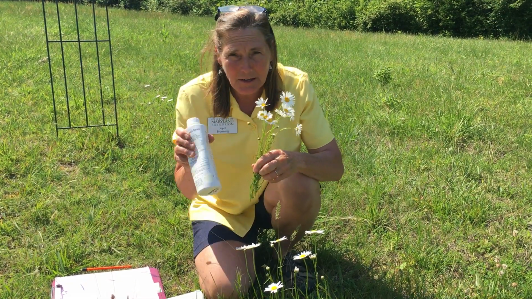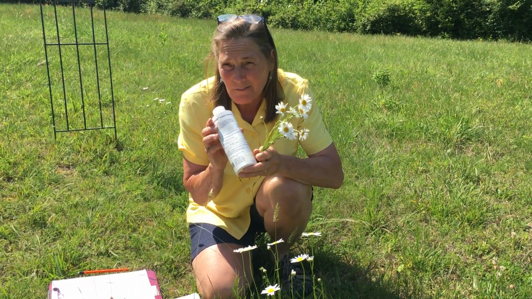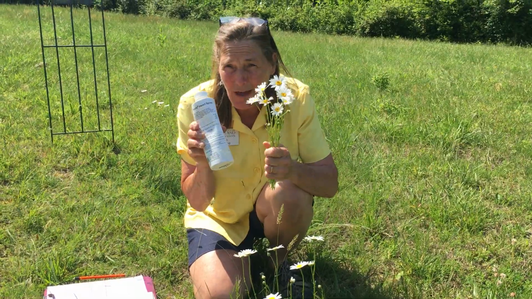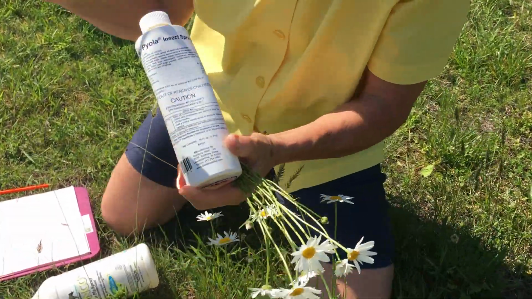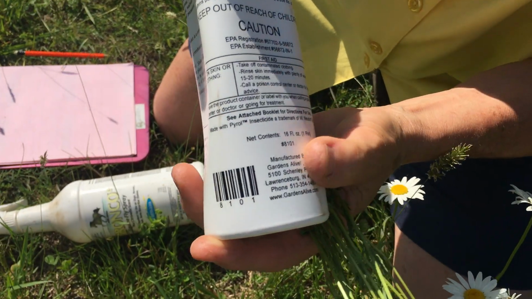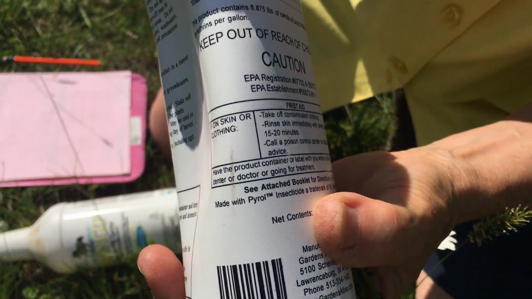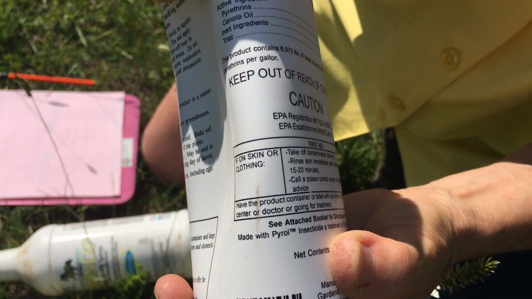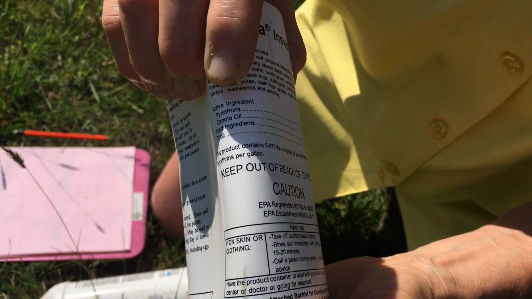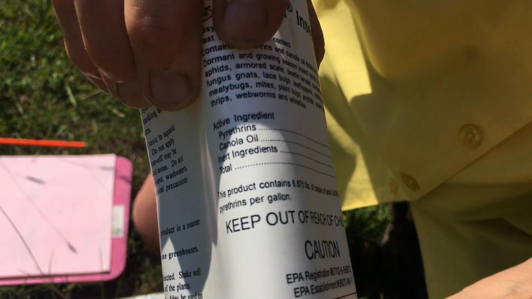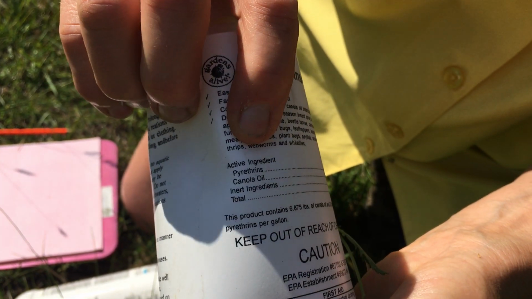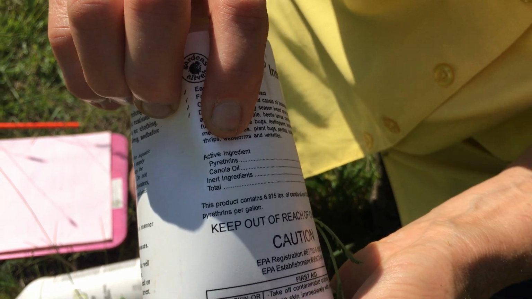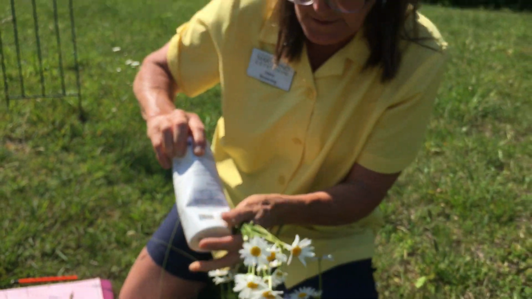But I also have some insect spray right here. So what would these two have to do with each other? Look at the label in here. What does this say? It says on here, active ingredient pyrethrins. So the plant that I'm holding is in the chrysanthemum type family. Can you see that? Do I need to flatten it out for you? This is a Pyola product. It's actually a combination of pyrethrin and oils inside of it.